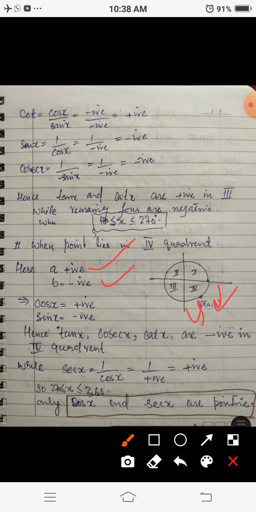Here the measure of the angle for the points in this quadrant is always greater than 270 up to 360. So this means that in this way we complete the signs of trigonometric functions. So usually for acute angles all are positive. In the second quadrant sin and cosec are positive. In the third, tan and cot are positive, and in the fourth the cos and sec are positive. So in this way we complete this topic.